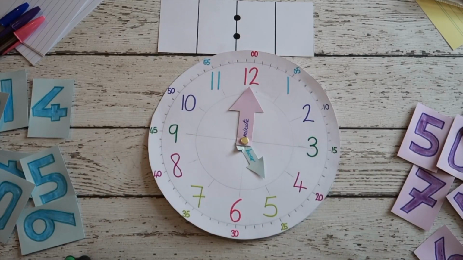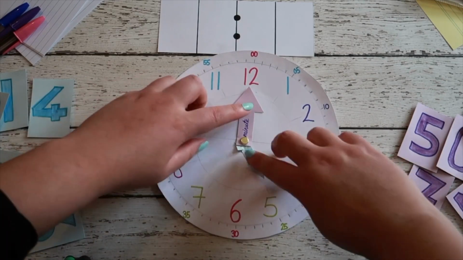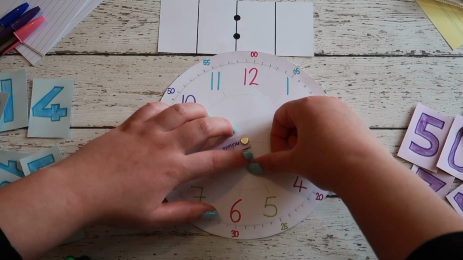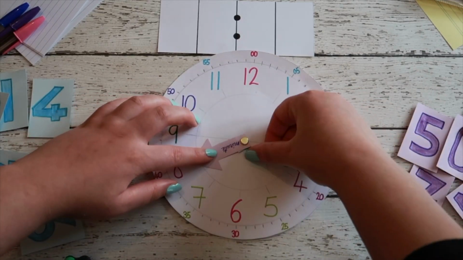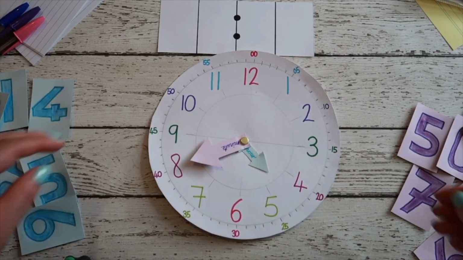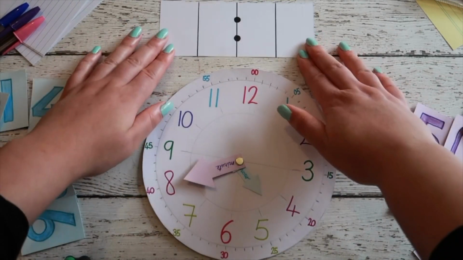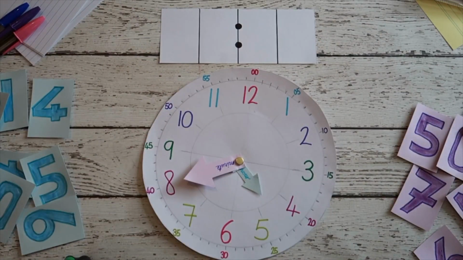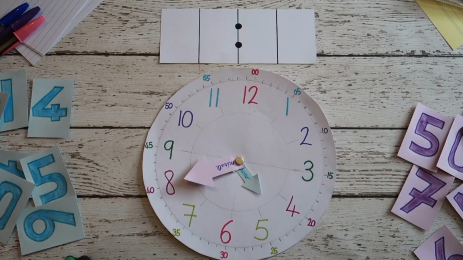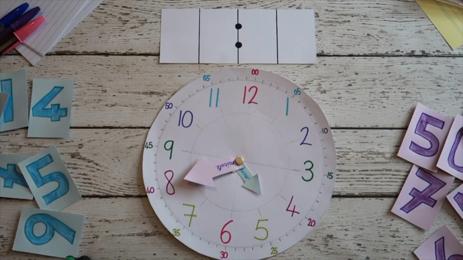So that will be 5 o'clock, as I'm showing you here. But 5 o'clock hasn't happened yet. In 20 minutes time, it will be 5 o'clock. So that shows us 20 minutes to 5. You can see there it's 20 to 5. Remember, that's 20 past, and then on the other side it's 22.